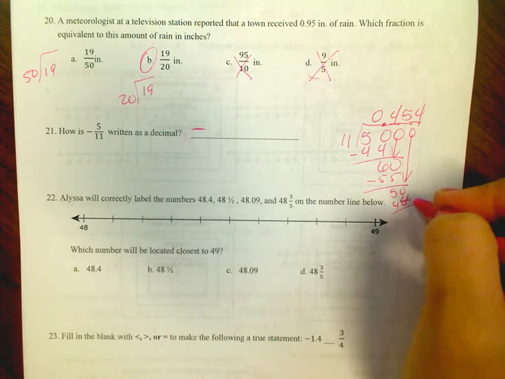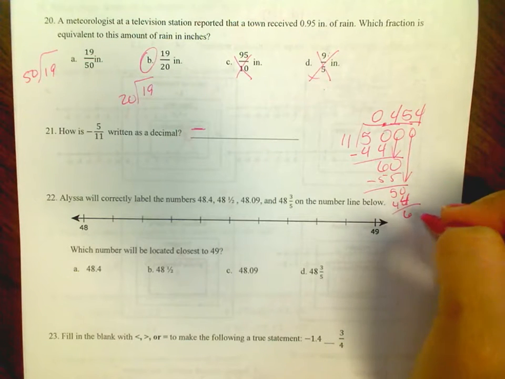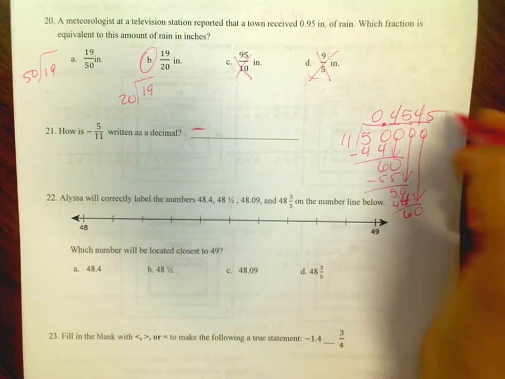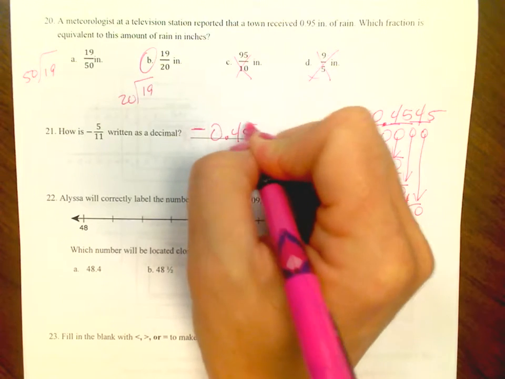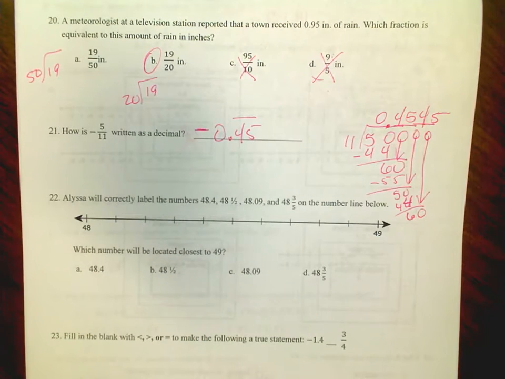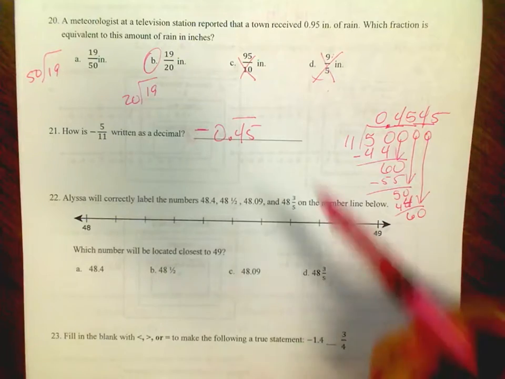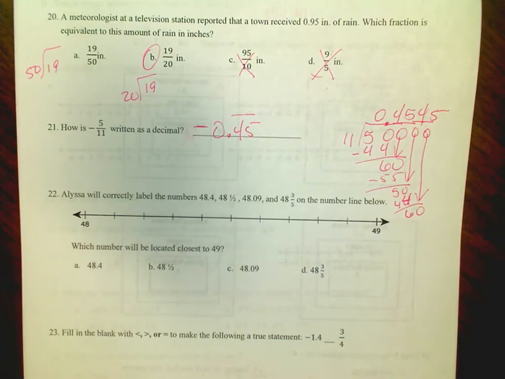44. And that's going to leave you with 6, and you see the pattern. So it's going to be 0.45 repeating. Remember, that is called your bar notation.